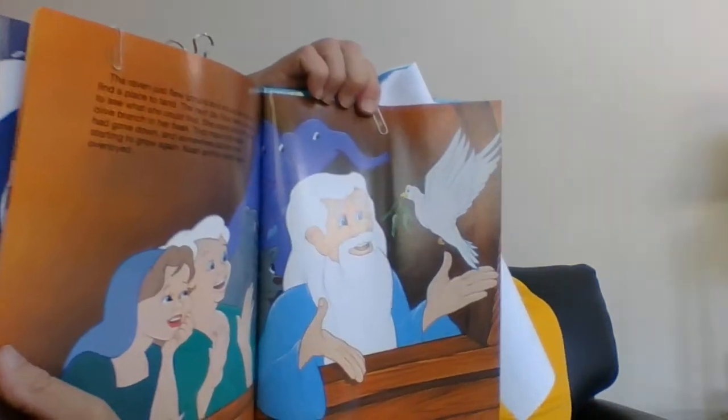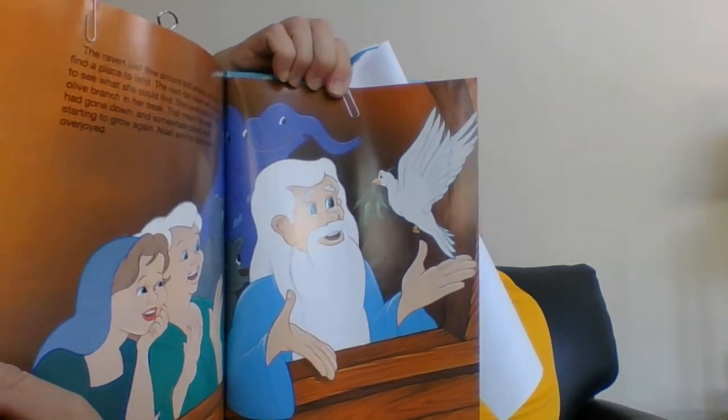And here we see Noah and the dove and the olive leaf.